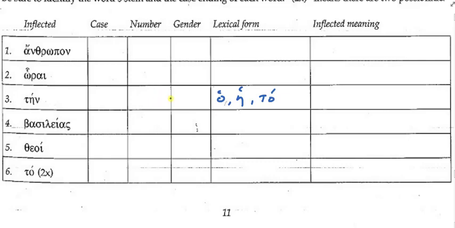Okay, if not, then let me just pick a couple here. Look at number 2 as an example. We have horai. Say that with me, horai. Okay, so is there anything identifiable about this in terms of a case ending? What do you see here? Okay, so you've got an iota here, right?